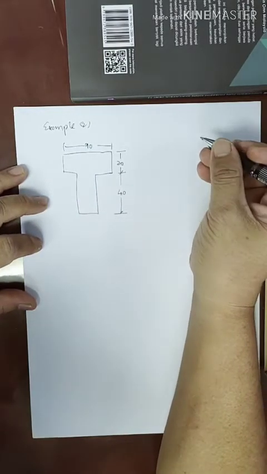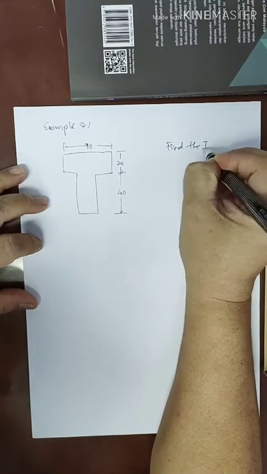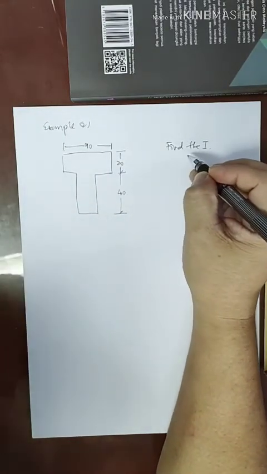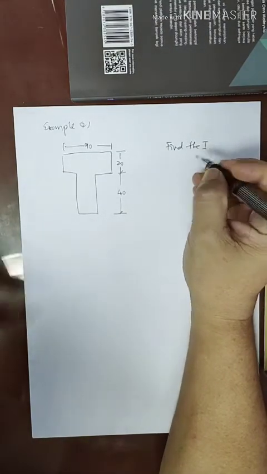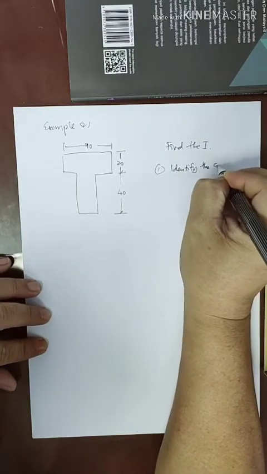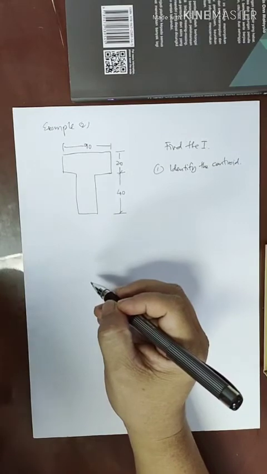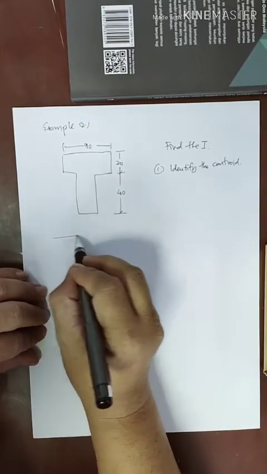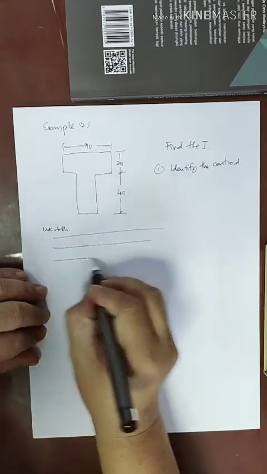Okay, so find the I for this part. So how can we solve the problem? First, we have to identify the centroid. How to find the centroid? You can use the table, for easy.